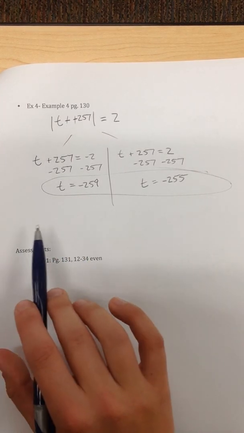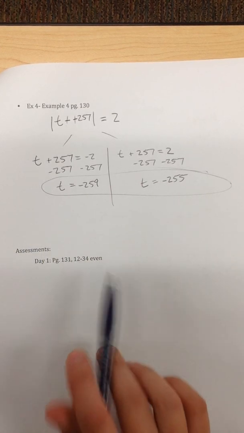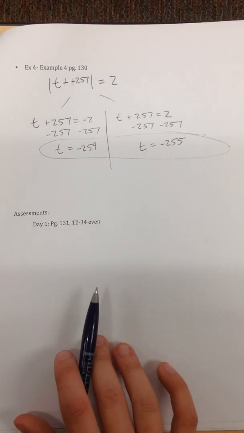So we're basically 2 below or 2 above, and anywhere in between those would be acceptable answers. Okay, so that would be our two answers there.